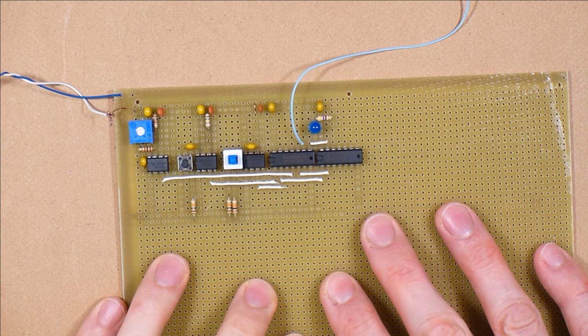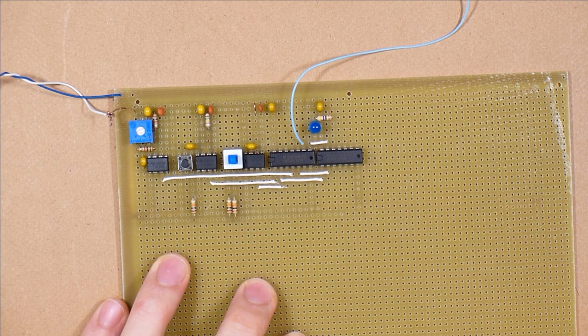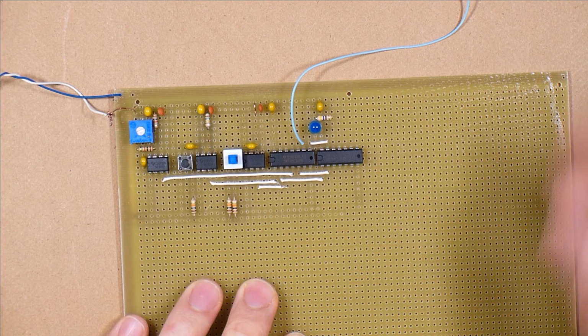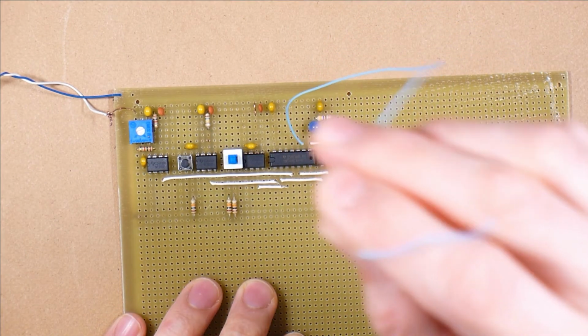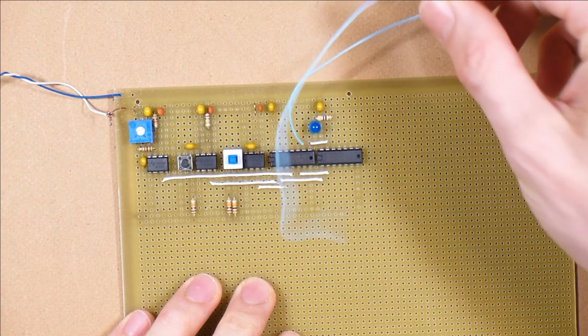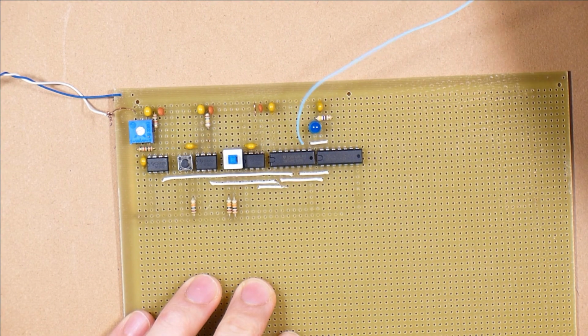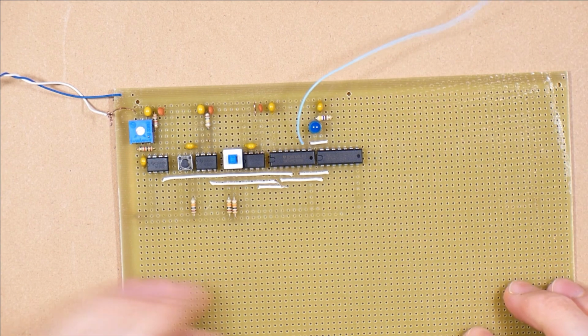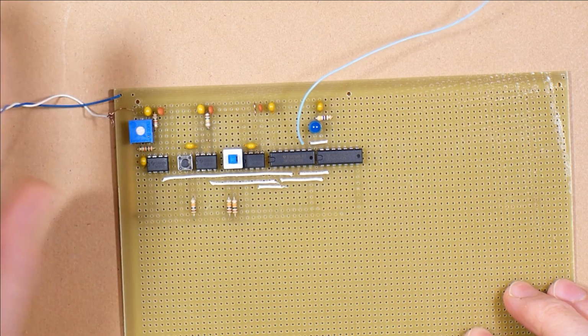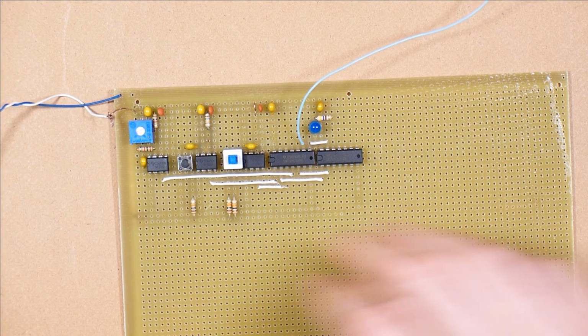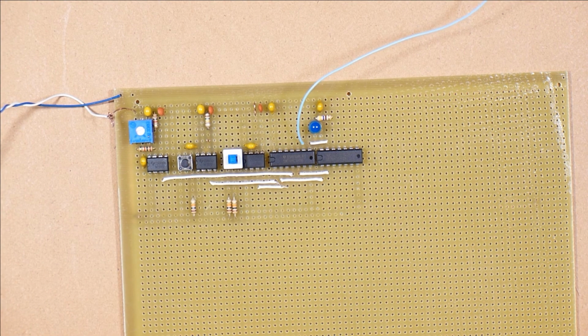So after a few hours of soldering, that's what we got. And we have here floating around our halt signal wire, which will be connected afterwards to the control logic. And this input power jack is just not permanently connected, just for testing.